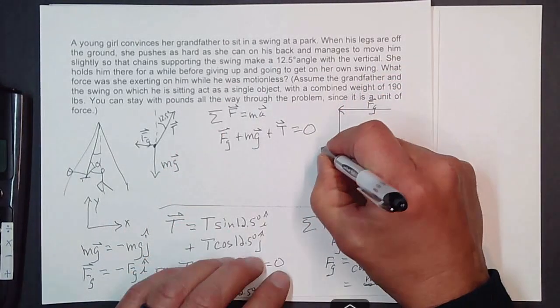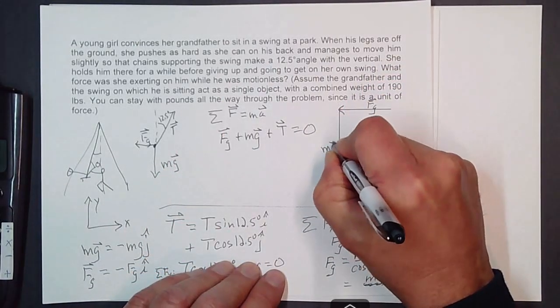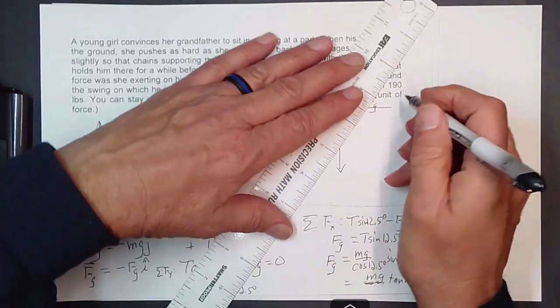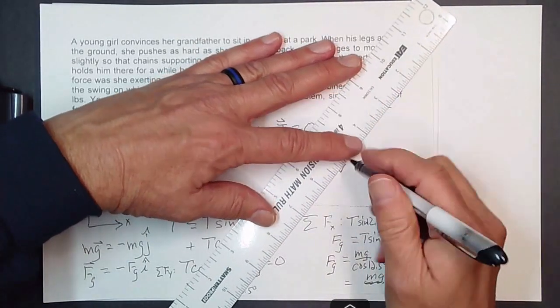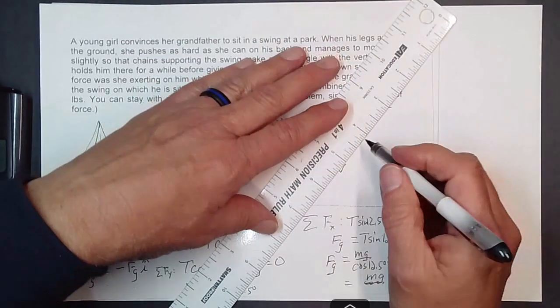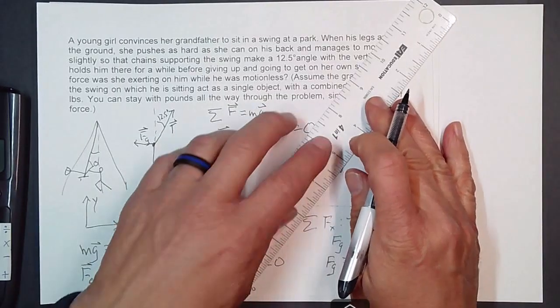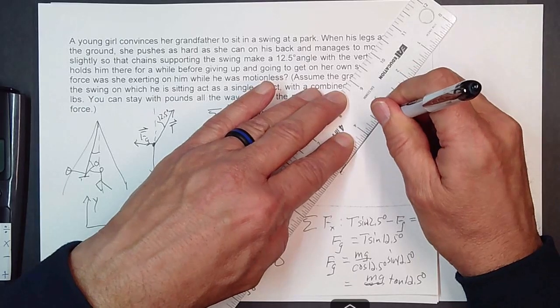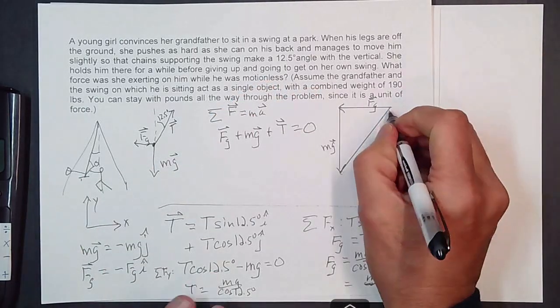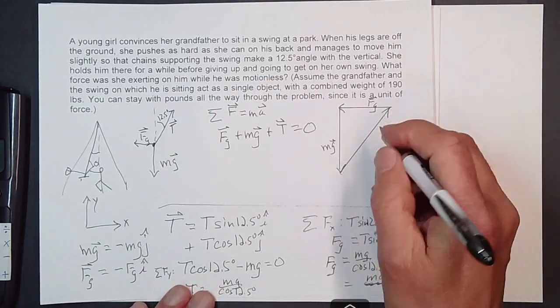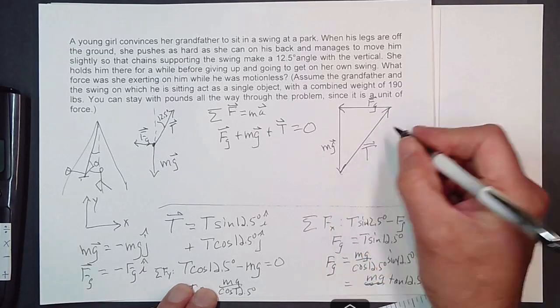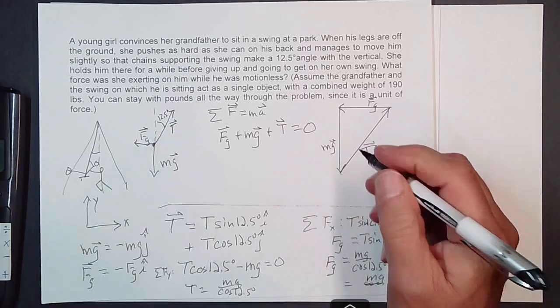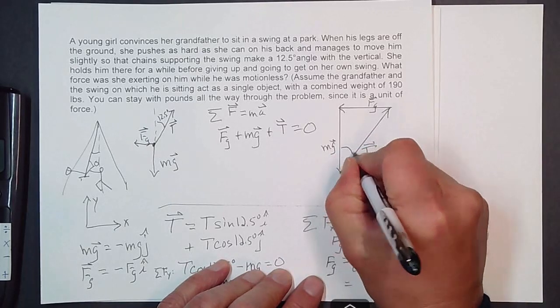So here's mg, and then we add to mg the tension, and we have to go right back to where we started. Now, this is not at all correct angle-wise, but that's okay. We get back to 0. Here's the tension, and the tension made a 12.5 degree angle with the vertical.